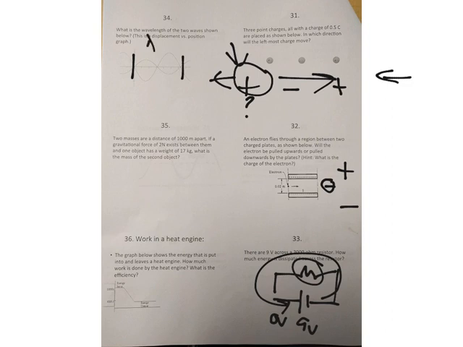35. 2 masses, I'll pull distance apart. This is based on the universal law of gravitation, where G is just a number that you should probably look up.